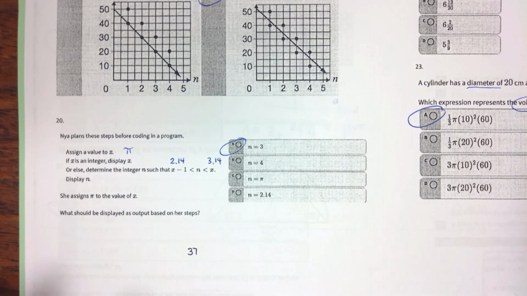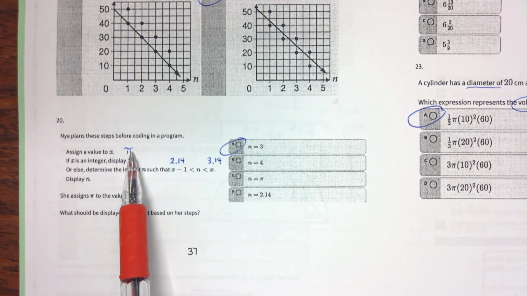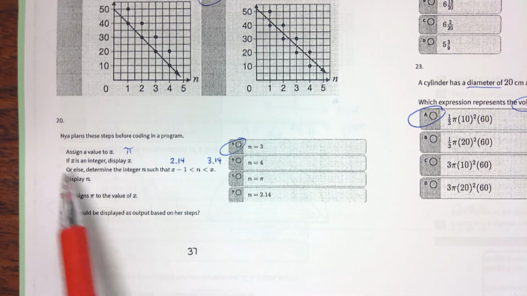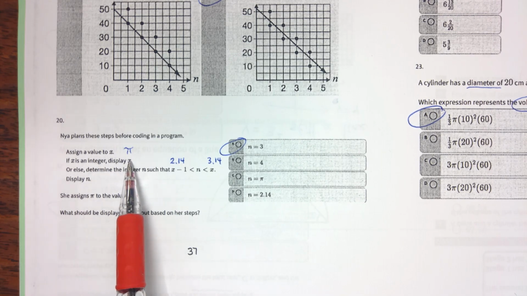Okay, this coding question. Let's say you input the number pi. Is pi an integer? No, it shouldn't have taken so long. Pi is not an integer.